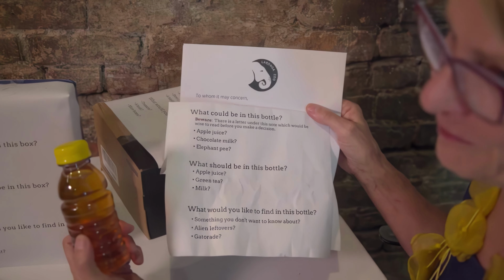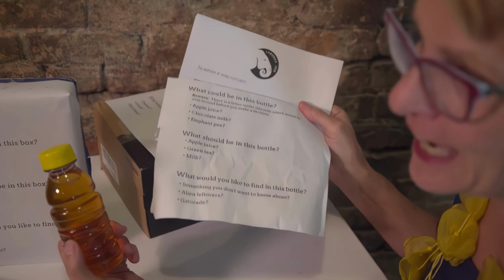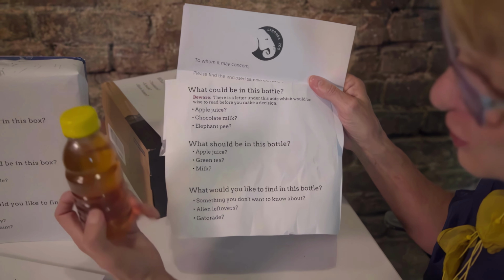So that's it. Now you have a decision. What could be in this bottle? Apple juice, chocolate milk, or elephant pee? And my students say, oh, how will we find out? We'll taste it. And it's all about decision making. What should be in this bottle?